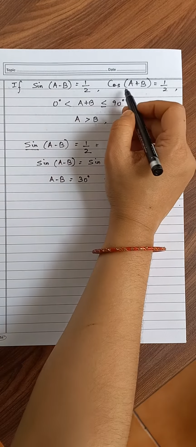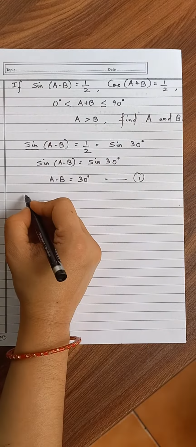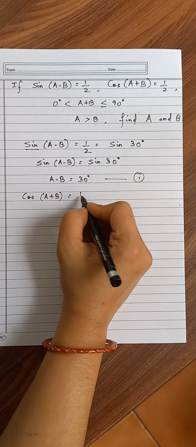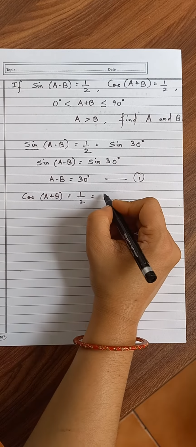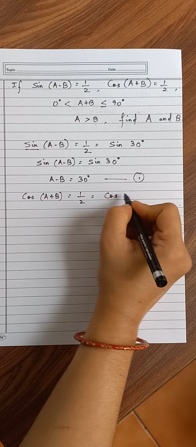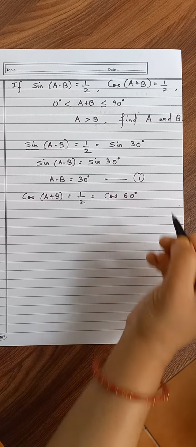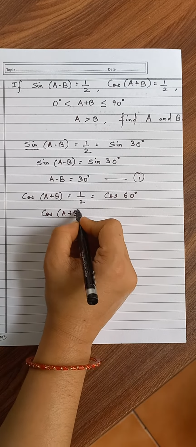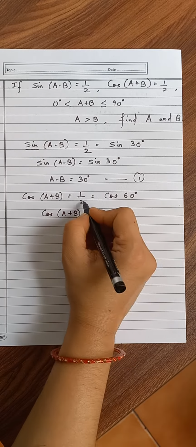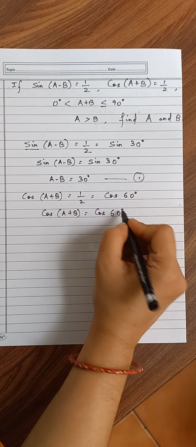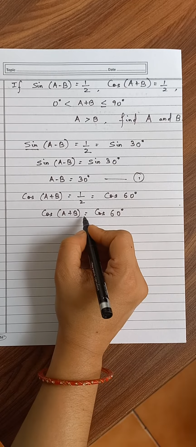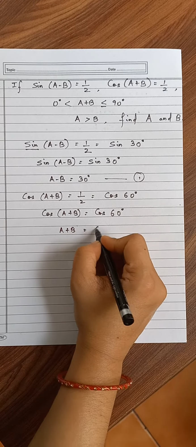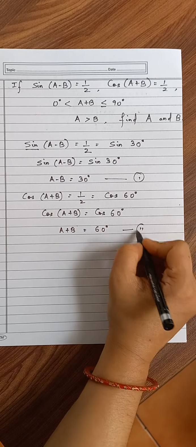Now moving ahead to the second part of the question, what is given there, that is cos(a plus b) is equal to 1 by 2. So when we get the value of cos as 1 by 2, that is 60 degree. Cos 60 degree is 1 by 2. Again we'll write both values, cos(a plus b), and then we have converted this 1 by 2 to cos 60 degree, so put it there. Now both are cos function, equality sign is there, so we can write that a plus b is equal to 60 degree.